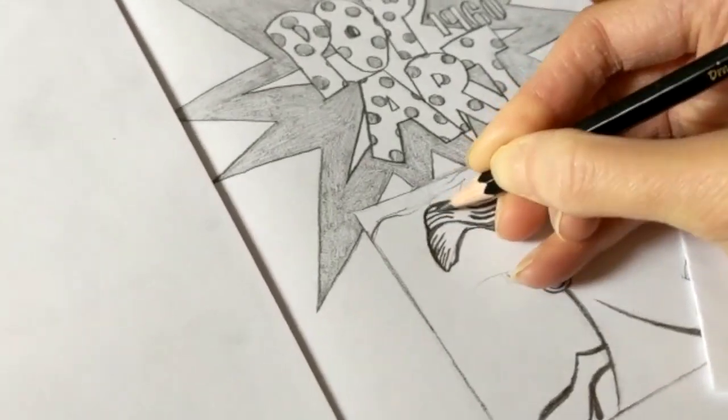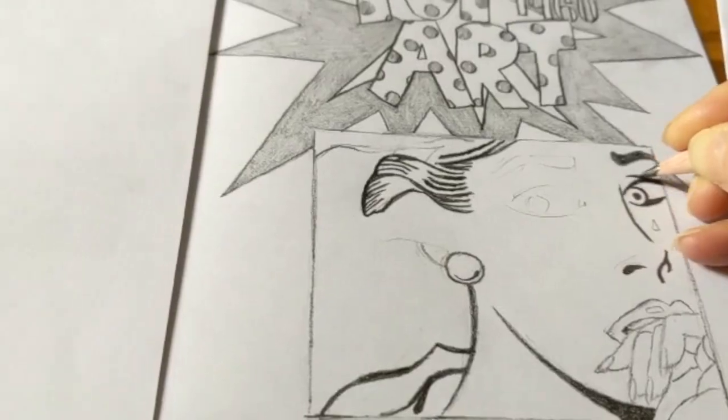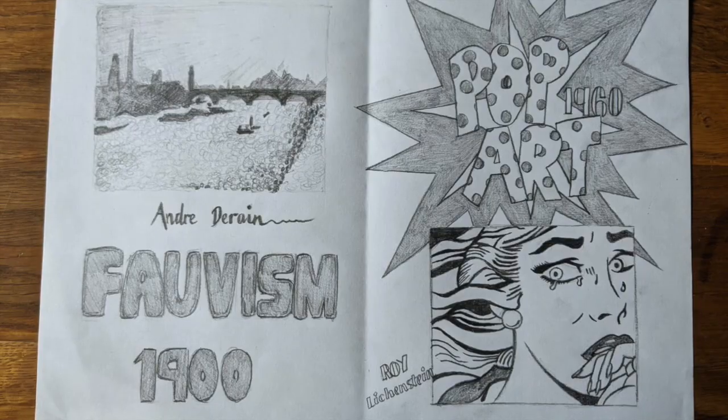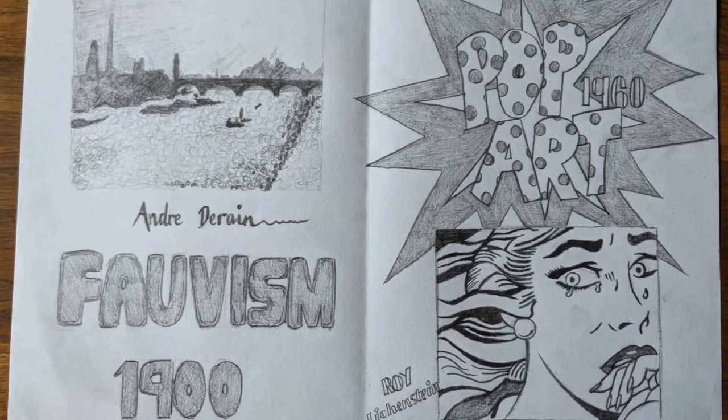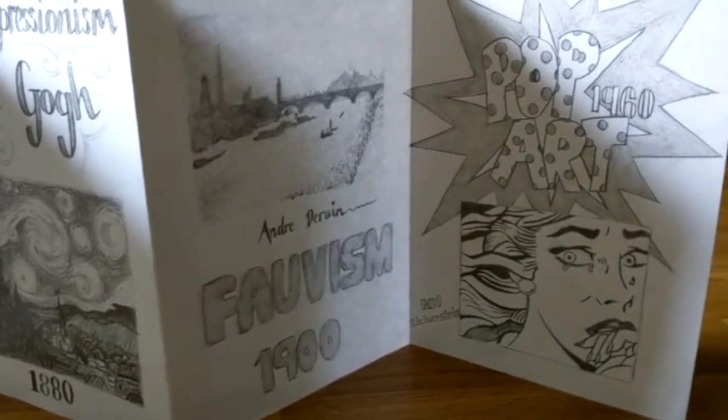Looking at your 4 different pages, you can really see how art has changed throughout history. With a full range of tones, we've finished the last page of our art movement timeline. We can't wait to see what your booklets look like when they're complete.